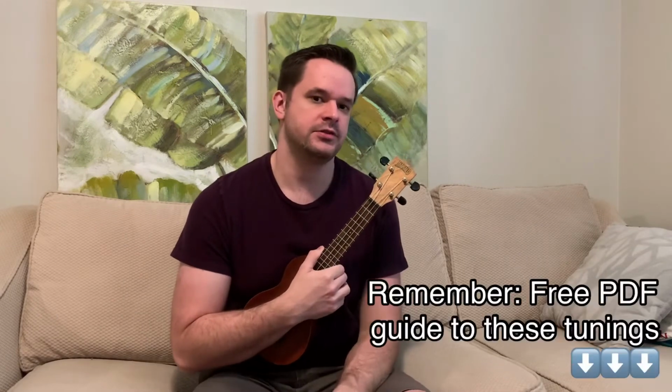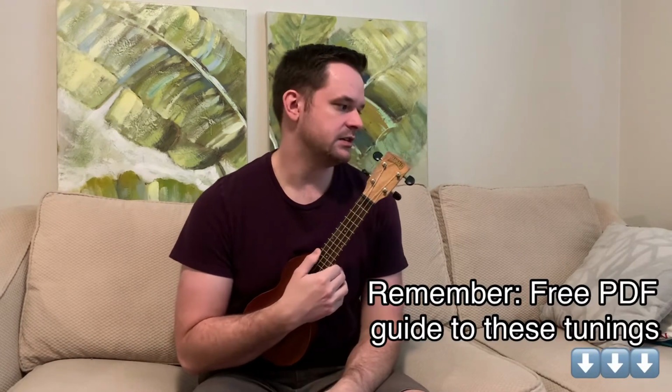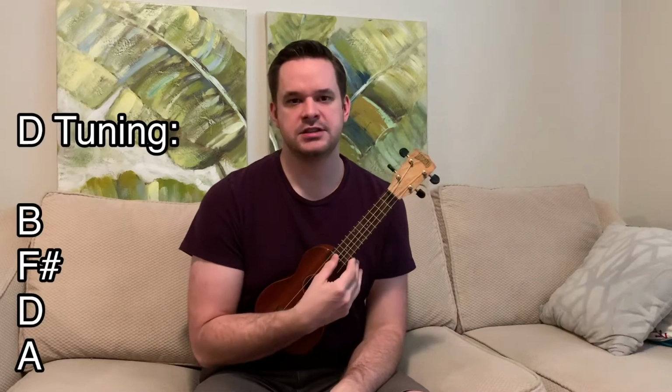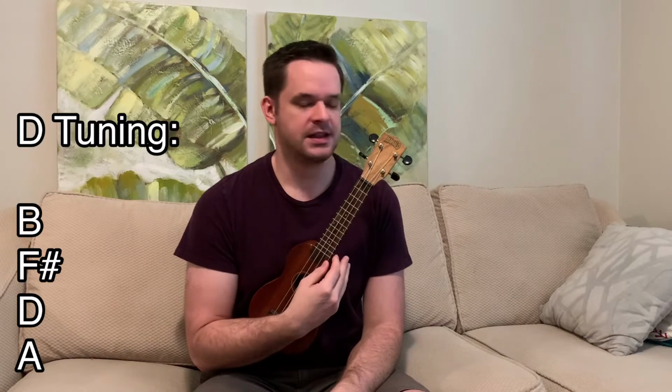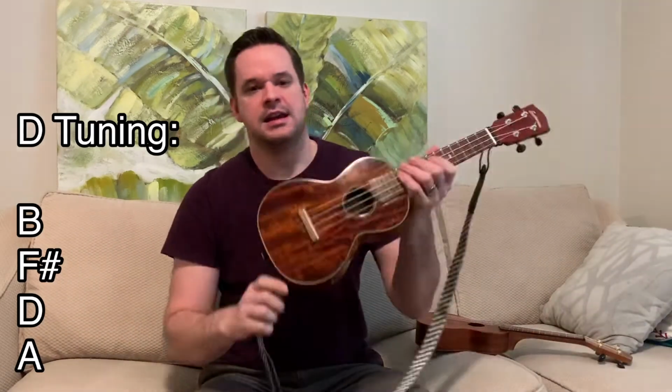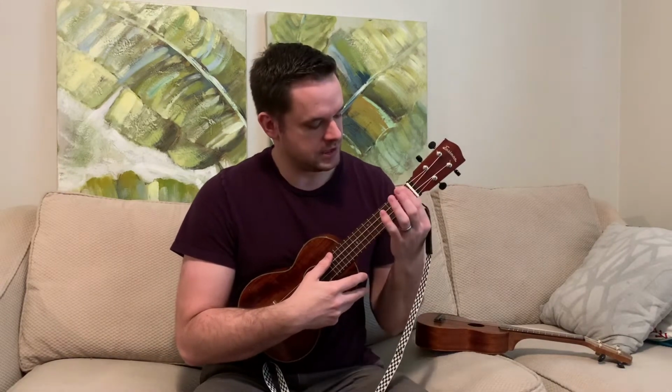Okay, so now that we've talked about low G tuning, let's talk about the 3 alternate tunings. The first one is D tuning. So instead of G, C, E, A, you're going to have A, D, F sharp, and B. A, D, F sharp, and B. And basically this is the same as a regular G, C, E, A reentrant tuned ukulele, but you're going up to capo 2.